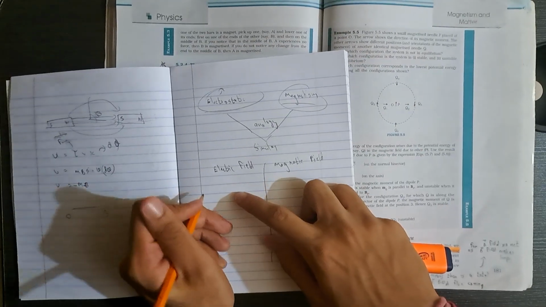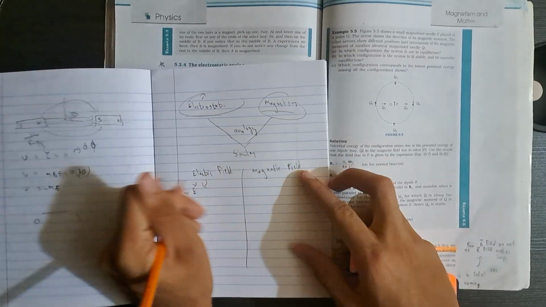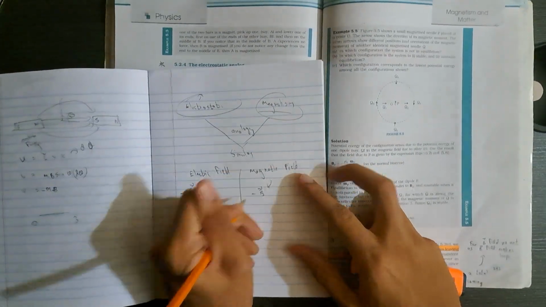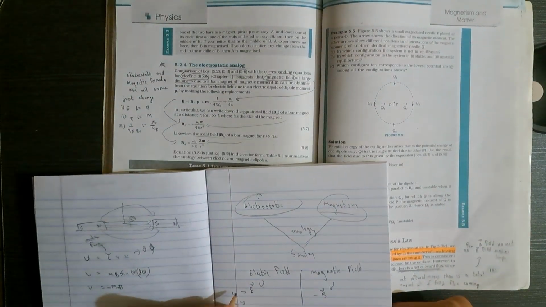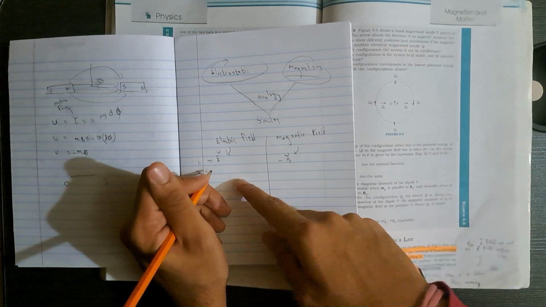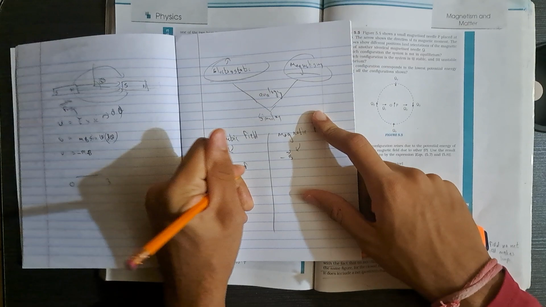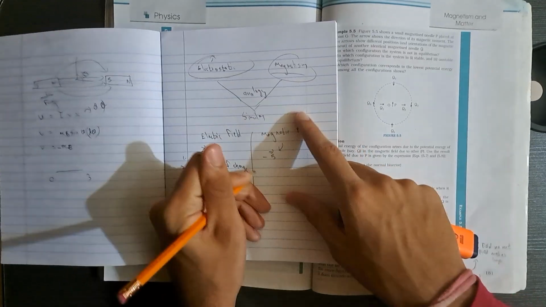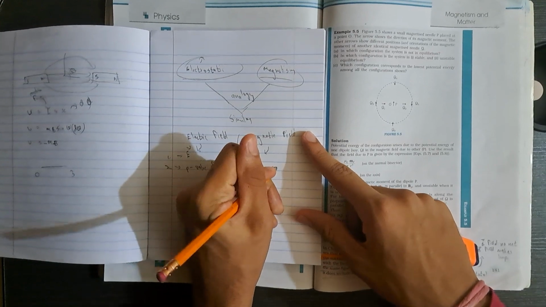First, here we represent the electric field as E, and here we represent the magnetic field as B. Remember that. Second, point number 2. Here we care about the value of charges, P, which is the value of charge, whereas here we take M, which is pole strength.